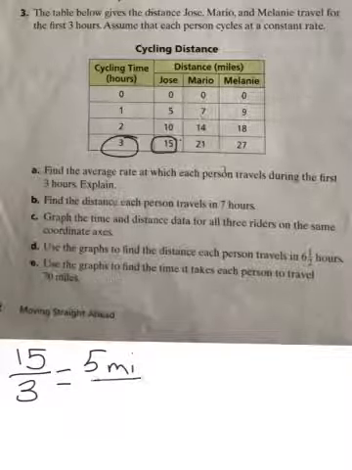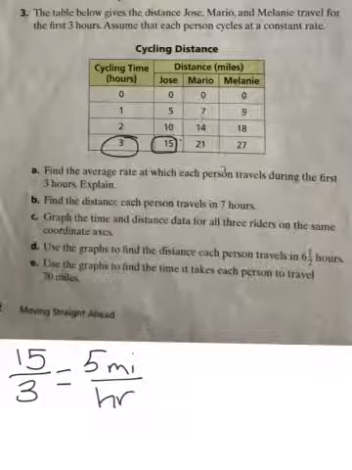For Jose, that would mean doing 15 divided by 3 to find out that he is riding at about 5 miles per hour. For Mario, we can take the 21 and divide that by 3 and find out that Mario is riding at about 7 miles per hour.